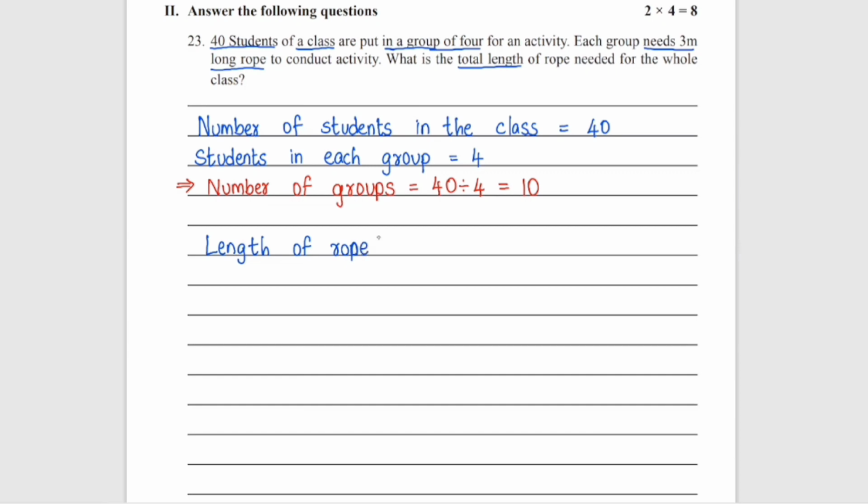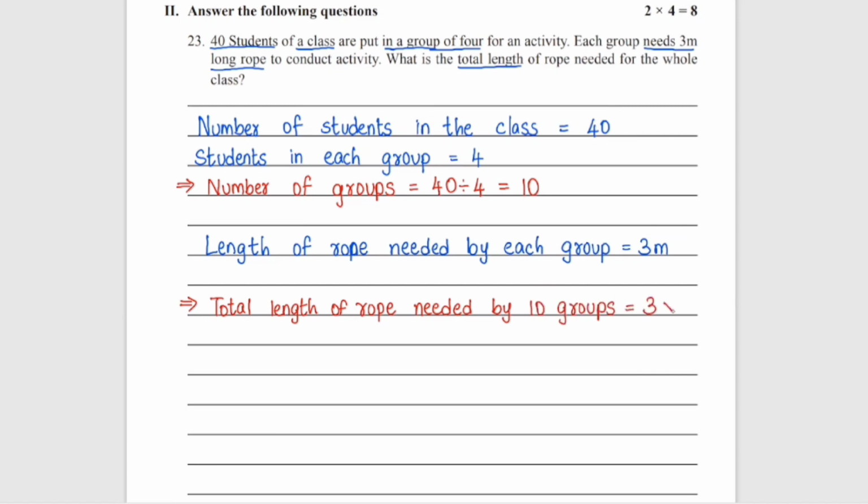Length of rope needed by each group equals 3 meters. Therefore, the total length of rope needed by 10 groups equals 3 into 10, 30 meters.